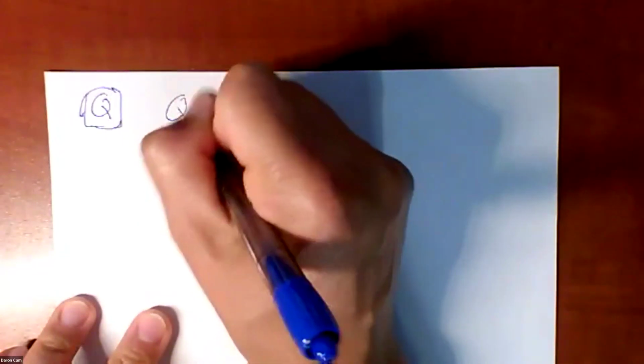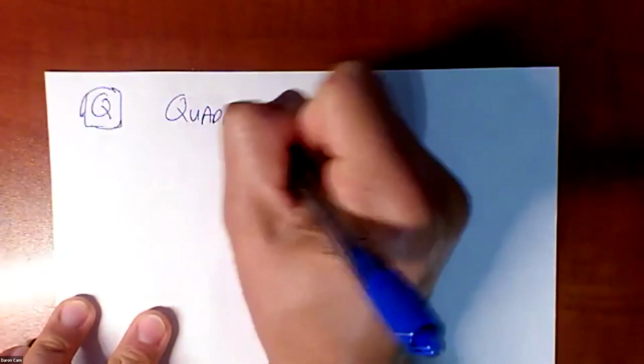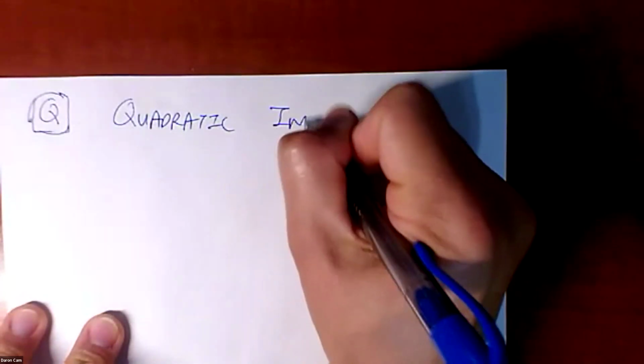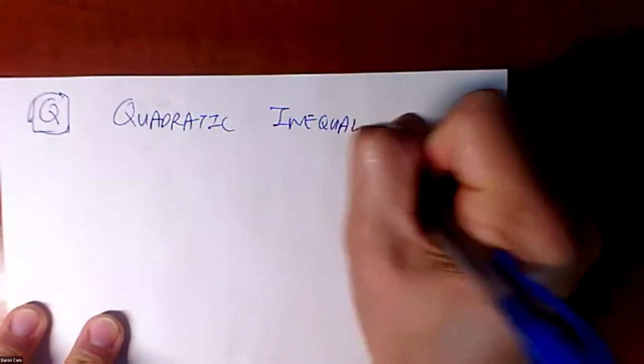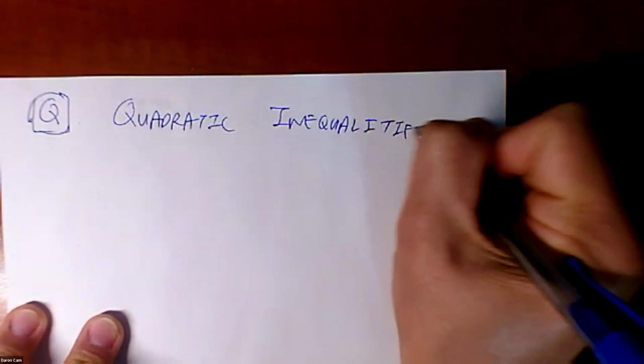Okay, so in today's video, we're going to get out a sheet of paper. We're going to label this under Q, and we're going to alphabetize our notes. Today we are focusing on quadratic inequalities, and I'm going to teach you two helpful rules in order to solve them.